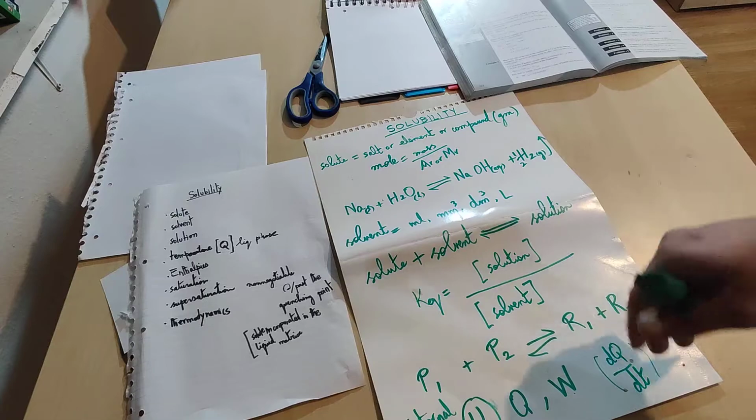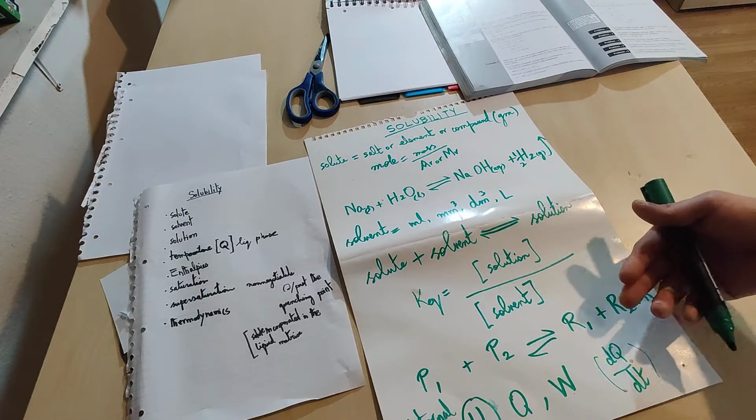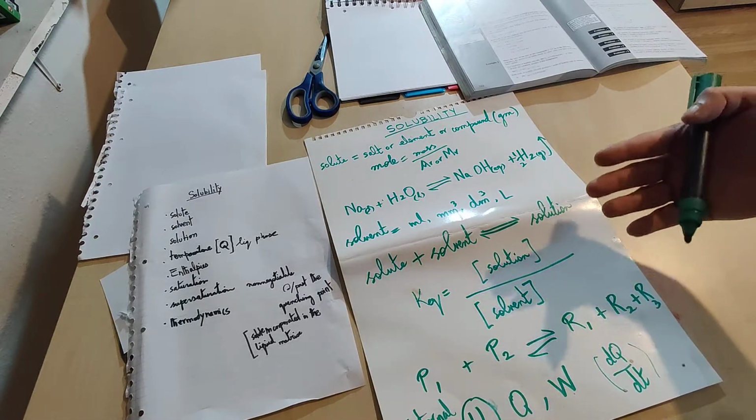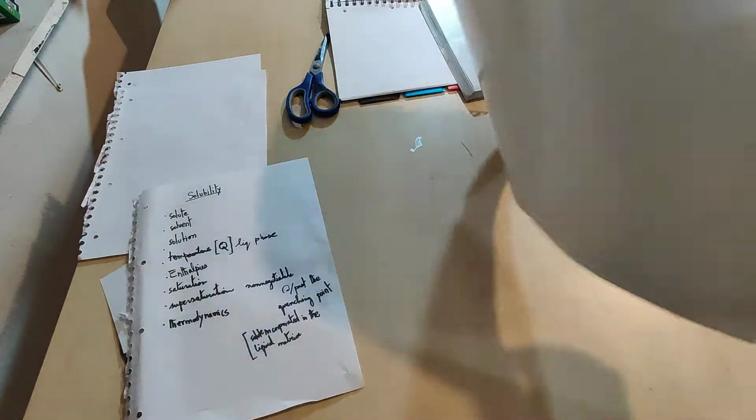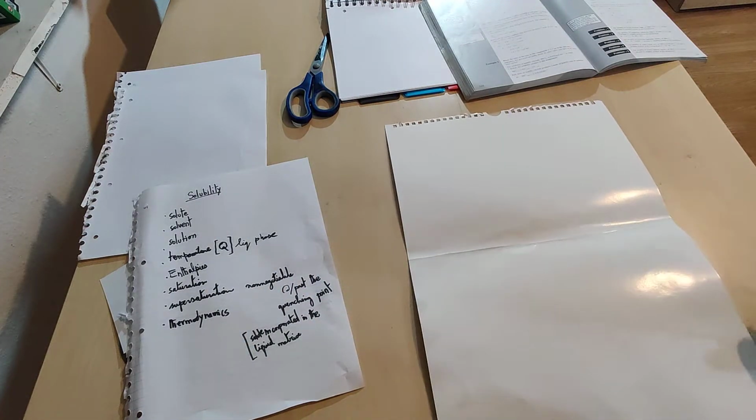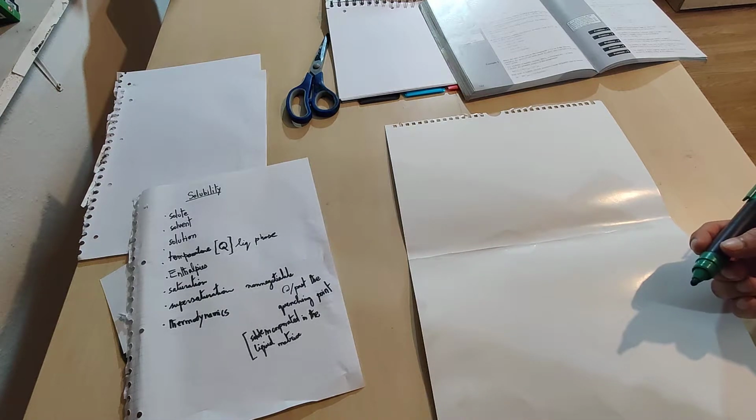But you have to simplify it and make it, because it's so multifactorial, you have to sort of assume a few things and then just try to uniform it. So now let me introduce you to the topic of solubility in a more calculational format.